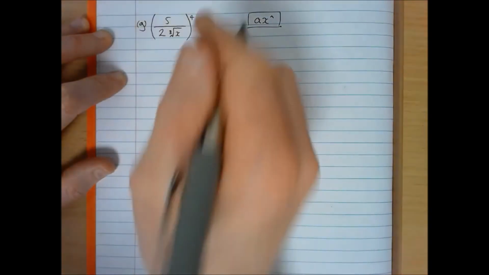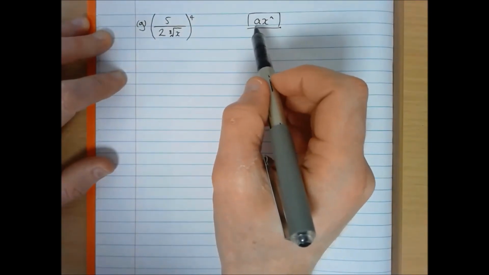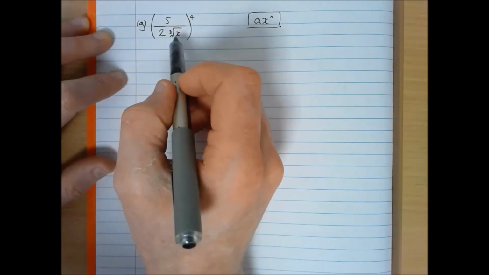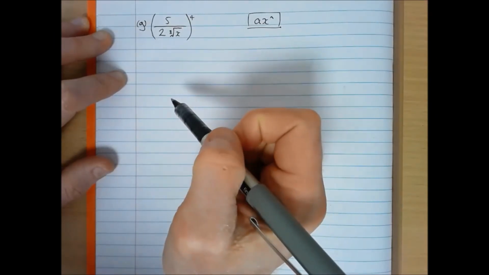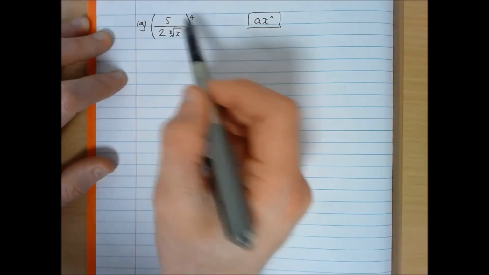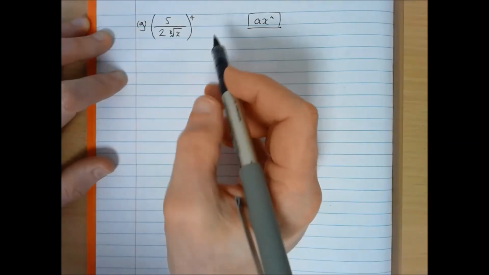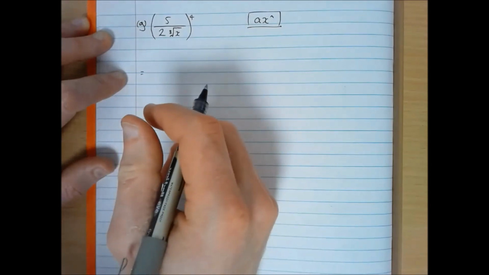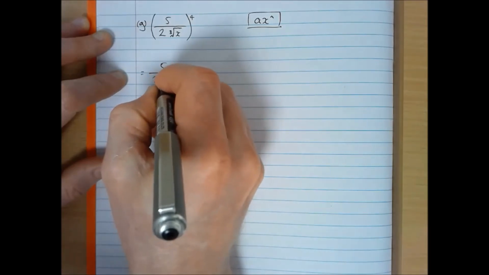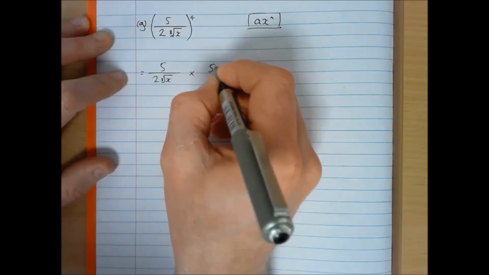Question 4g, the last part of question 4, where we put expressions into the form ax to the n. So we have 5 over 2 cube root x, all to the power of 4. The whole thing to the power of 4 means that the power of 4 can be pushed inside, so that every component inside gets raised to the power of 4. You can prove to yourself that that's true by multiplying the 5 over 2 cube root x by itself 4 times.